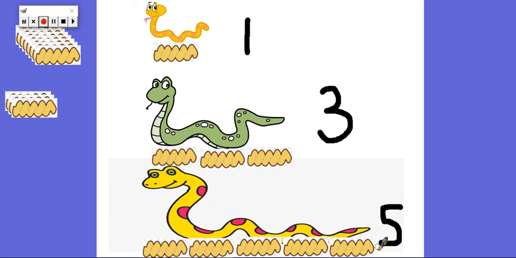So I've measured the whole length of the object, and I can see that I was right when I put them in order from shortest to longest, because the one I said was the shortest snake was only 1 piece of pasta long, and the one I said was the longest snake was 5 pieces of pasta long, and 5 is definitely bigger than 1. So this snake is longer than the shortest snake, and the middle snake was 3 pieces of pasta long.